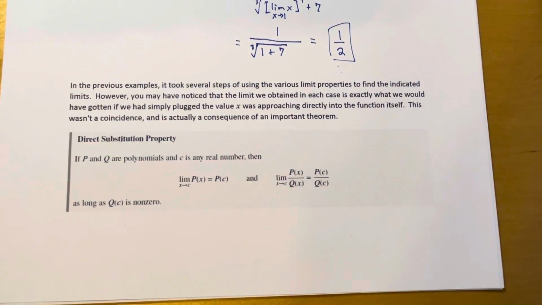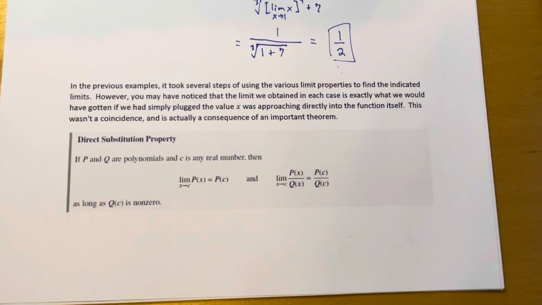All right, so in the last video, we evaluated some limits of algebraic functions or algebraic expressions using the several different limit properties that we talked about at the beginning of this section. And even though we got valid answers, we also kind of made note of the fact that it takes a lot of work to use all of those properties one by one. So it turns out there's a much faster way of dealing with limits in certain cases.